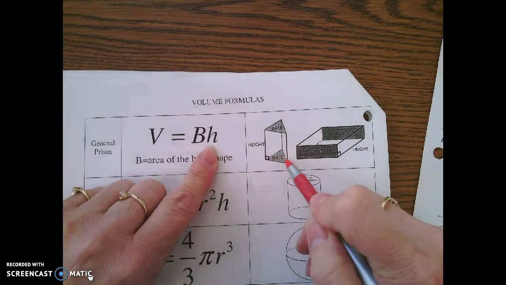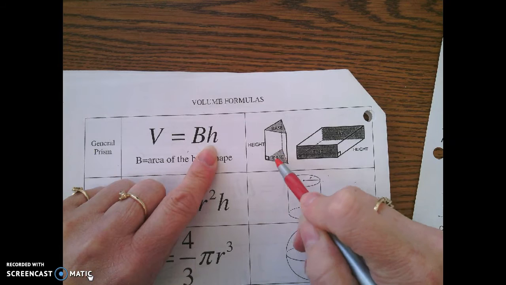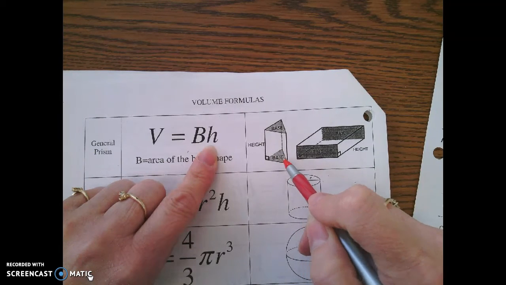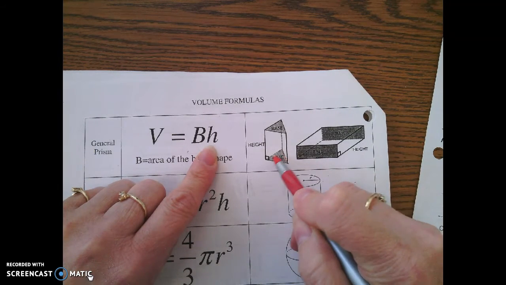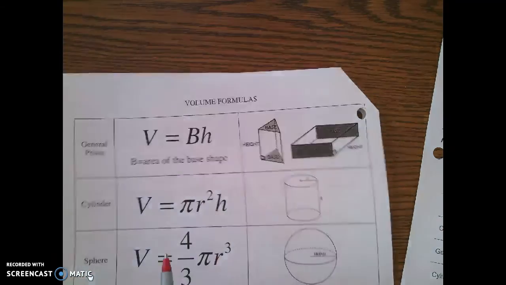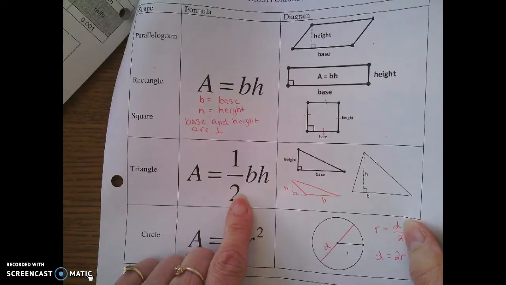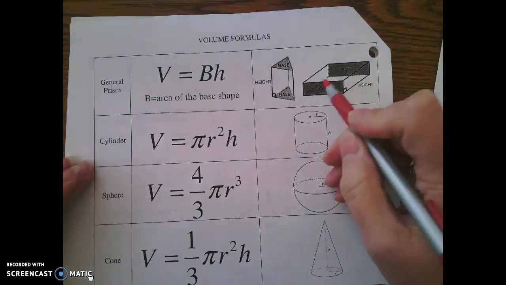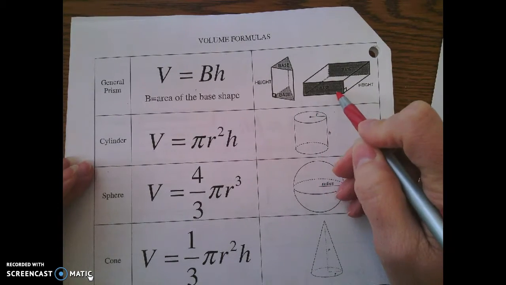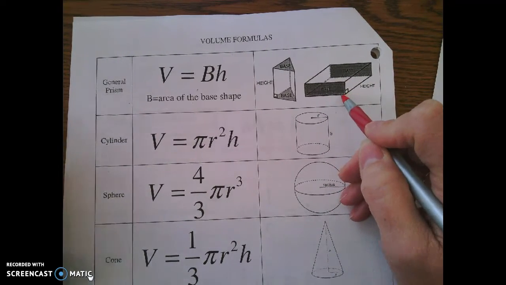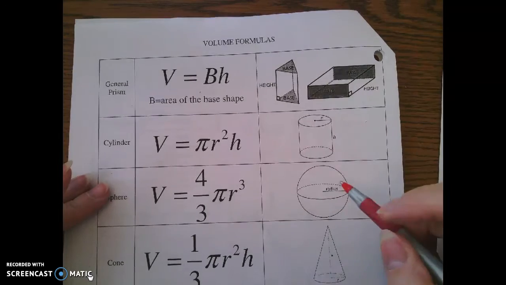So that's why it was very important for us in day 1 notes that we were able to identify what the base shape is. Like the base shape here is a triangle. So you are going to use your area formula for a triangle and then multiply it by the height of the whole shape. The base shape in this prism is a rectangle. You find the area of the rectangle, multiply by the height.